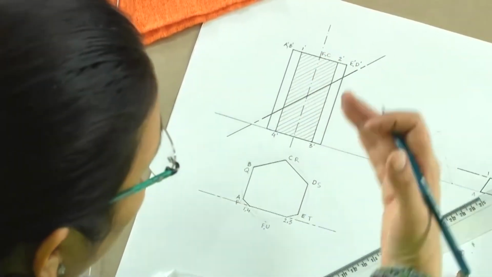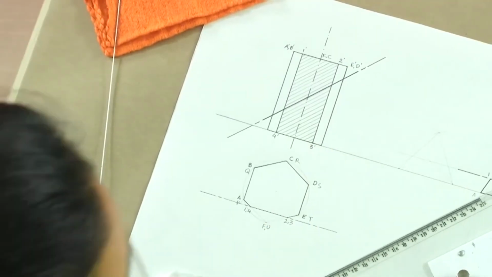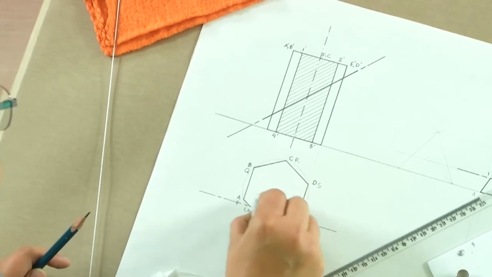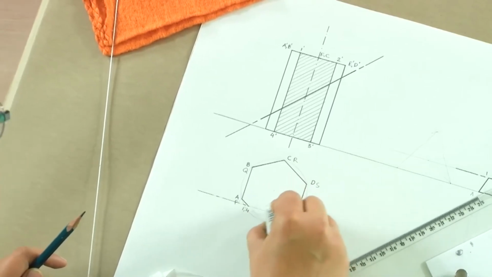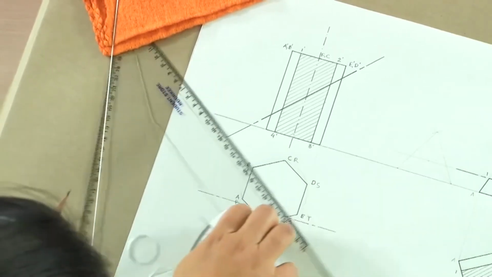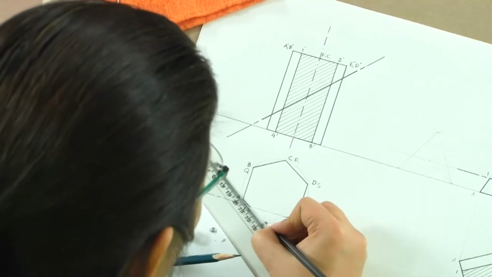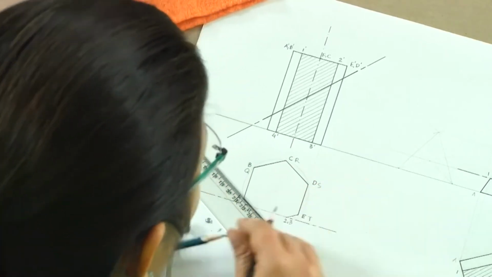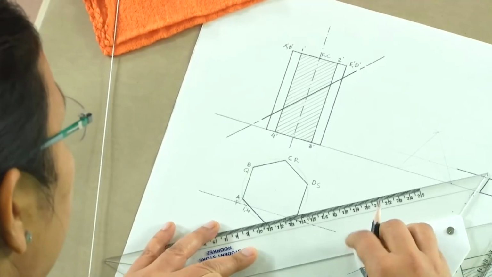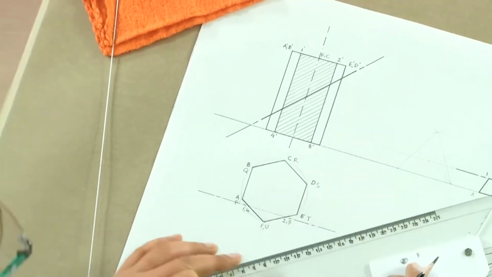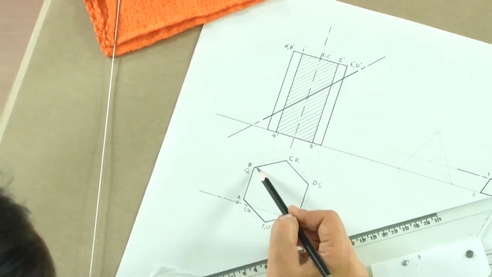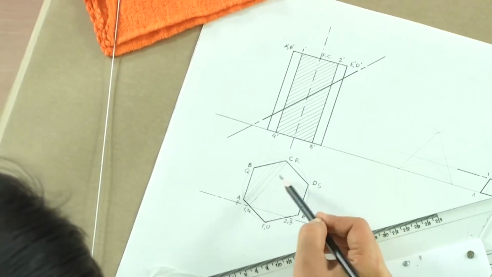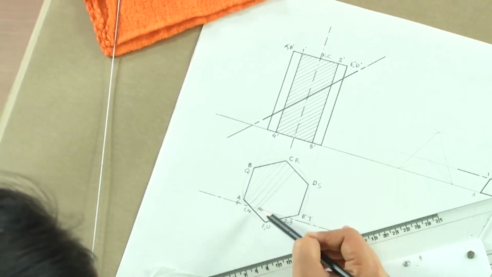So, if you look at this in the top view, we will actually be seeing a complete hexagon. What we see in the top view is actually a complete hexagon which will be the section. So, I will then hatch this entire hexagon which is seen from the top.